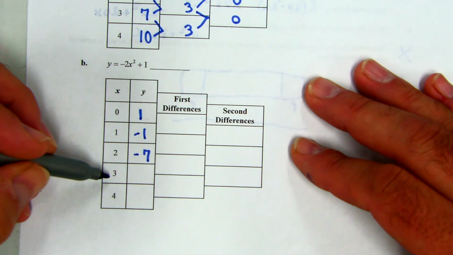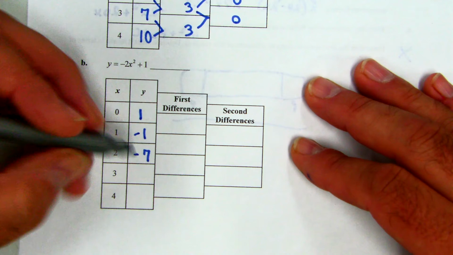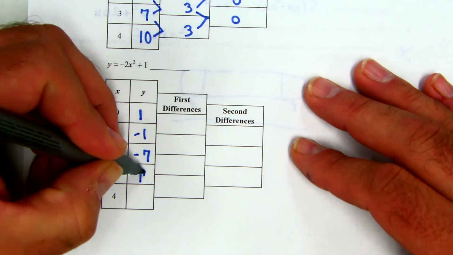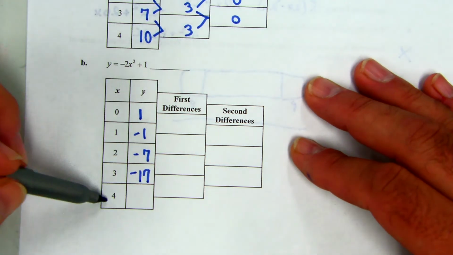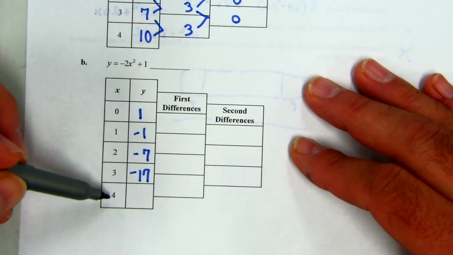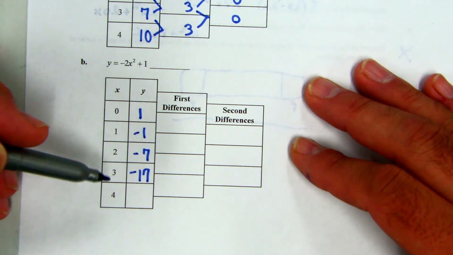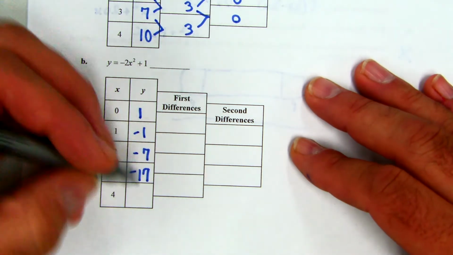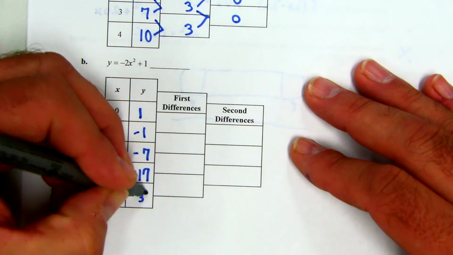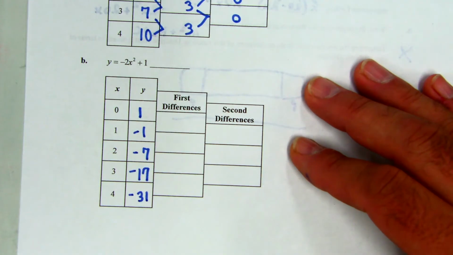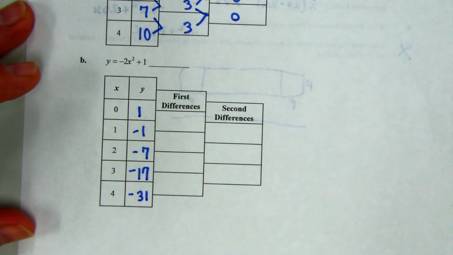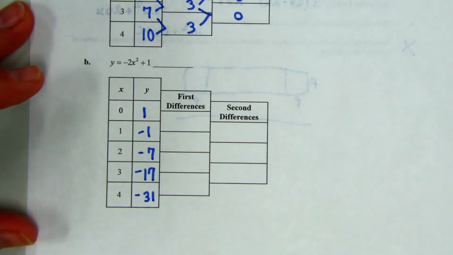3 squared is 9. 9 times negative 2 is negative 18. Negative 18 plus 1 is negative 17. 4 squared is 16. 16 times negative 2 is negative 32. Negative 32 plus 1 is negative 31. Okay? Now, you could use your calculator to do it, or you could have done it in your head. Either one is okay. Doesn't matter.